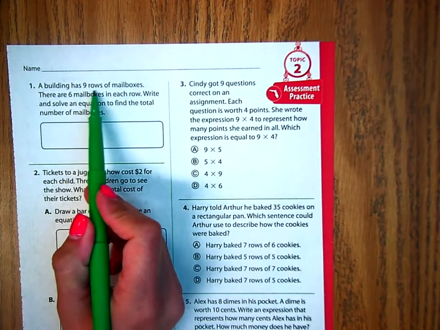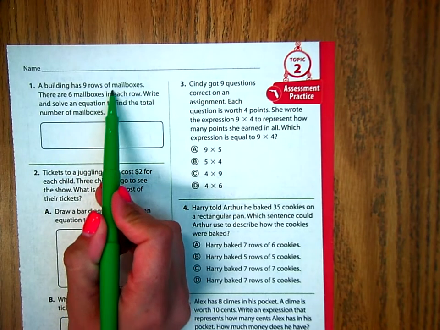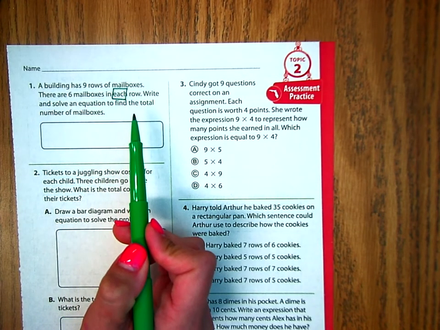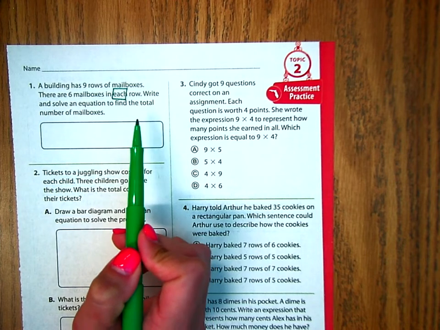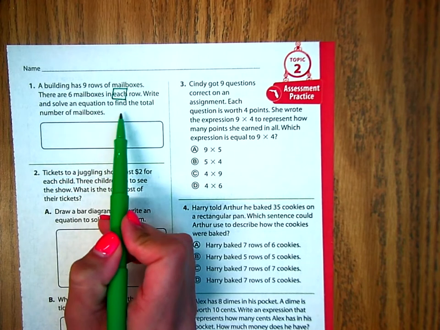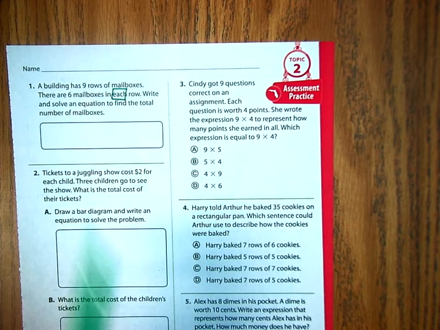A building has 9 rows of mailboxes. There are 6 mailboxes in each row. Remember, that's a key word for what? I'm not going to tell you yet, but make sure you think about that. Write and solve an equation to find the total number of mailboxes. So you should be able to do that.